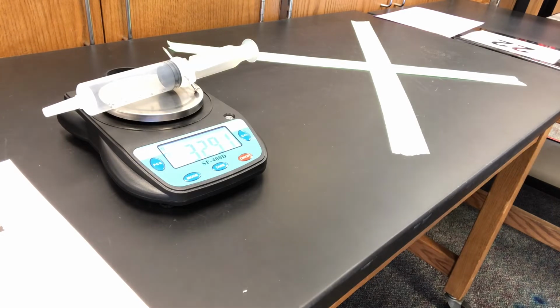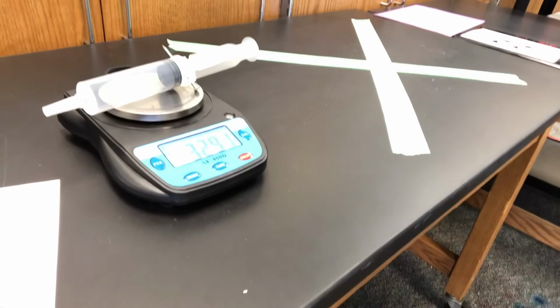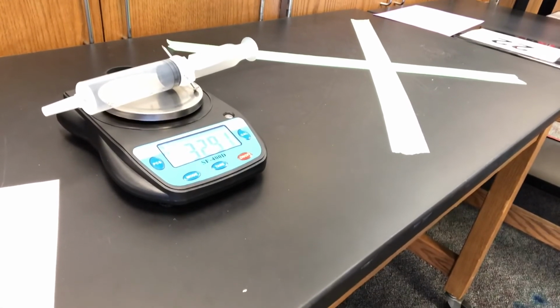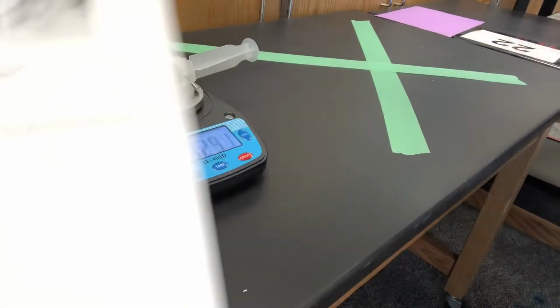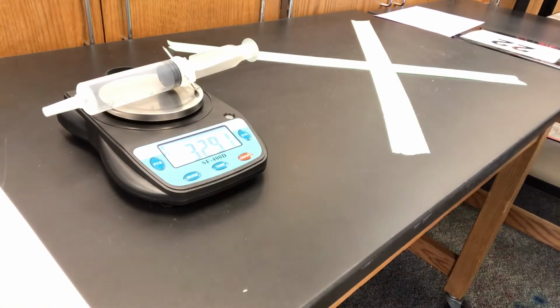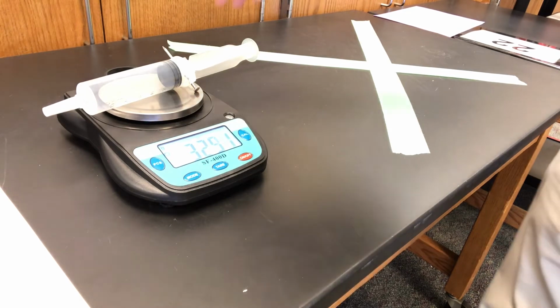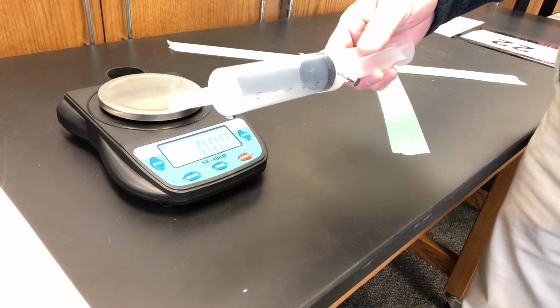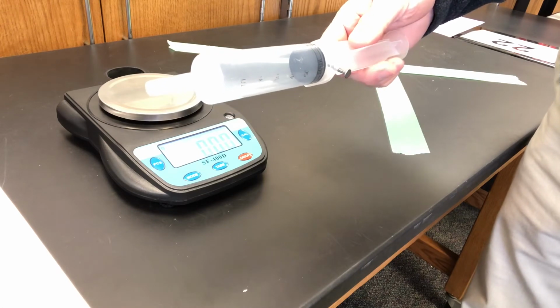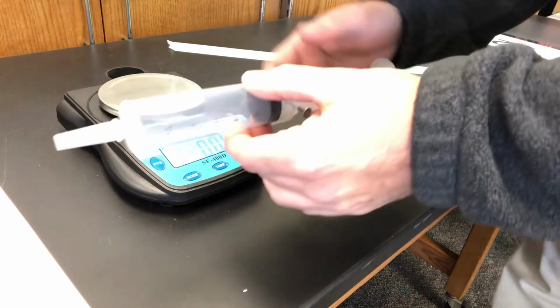32.91 grams. All right, so in that spot, you should have 32.91 grams as the mass of the sealed syringe. Okay, now the next part of this says open the stopper. So Mr. Gilbert's going to take the syringe off, and he's going to open the stopper. Notice when he does so, you'll hear something. He's going to pull the syringe off now.